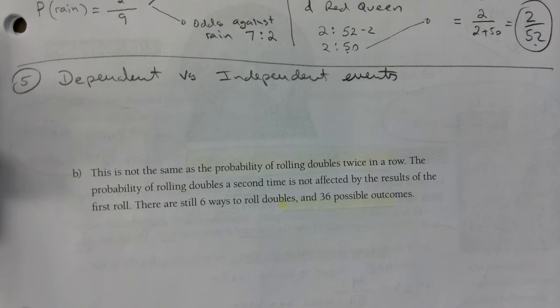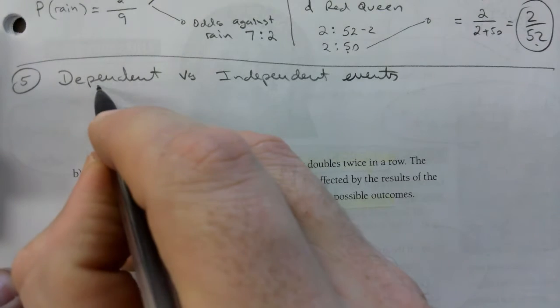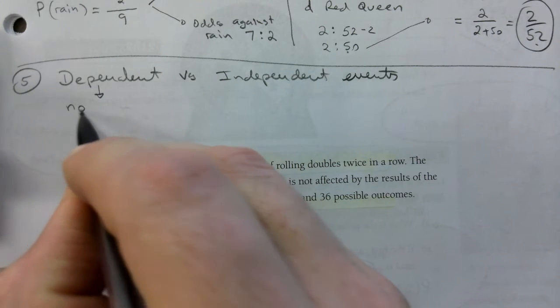Okay, let me just say it because some of you are falling asleep on me here. So wake up. If it says no replacement, things are not being put back, what do you know about that probability right off the bat? What happens to the bottom number? It goes down, right? Because you didn't put that one back. So guaranteed the denominator is going to be one less. So with a deck of cards, you started with 52, it's going to be out of 51. But it may or may not affect the top number. It depends on what happened before, right? So yes, here, dependent, no replacement.